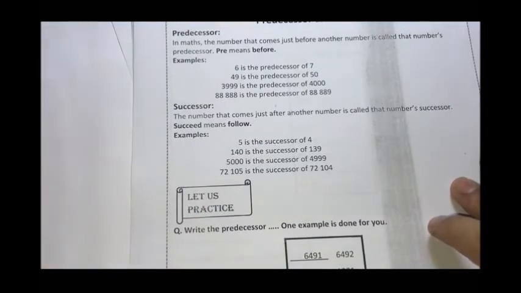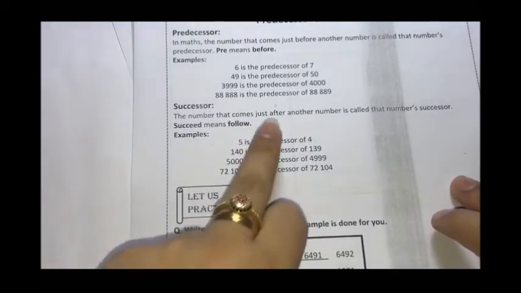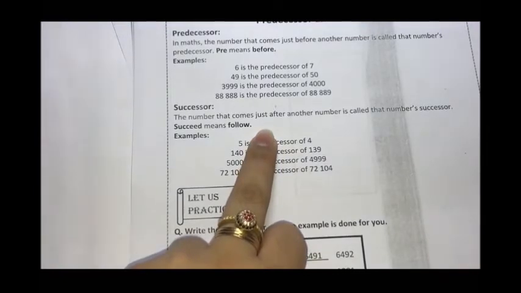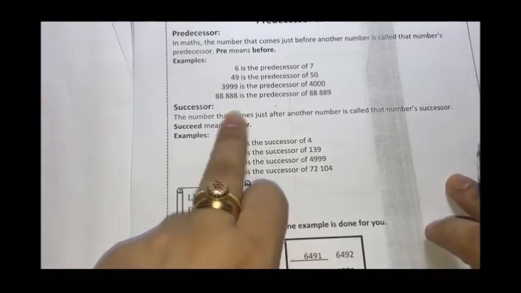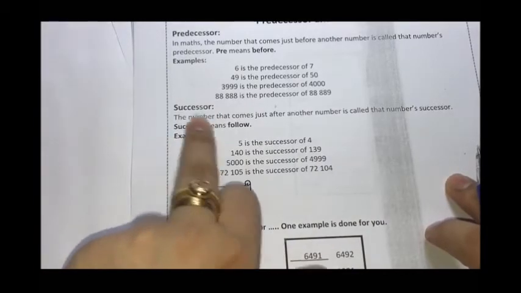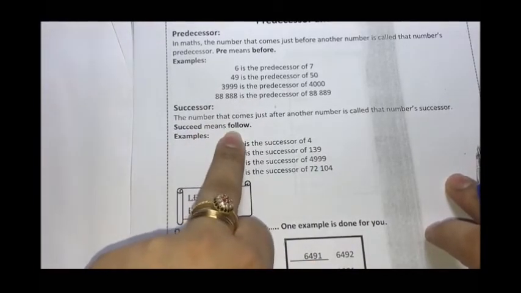Similarly, we will calculate the predecessor, right? Now, successor: the number that comes just after another number is called the successor. Succeed means follow, right?